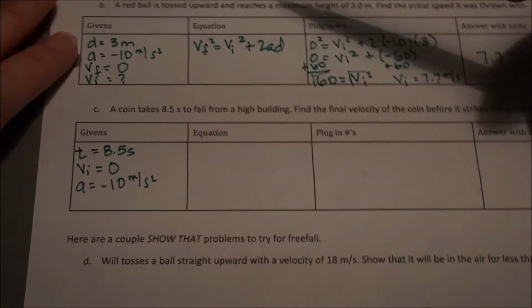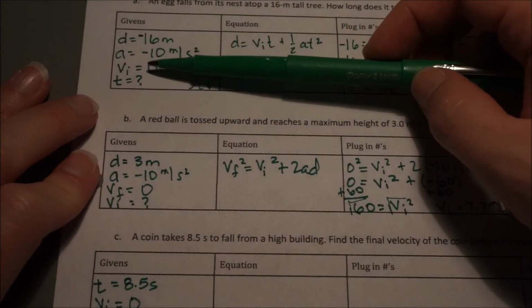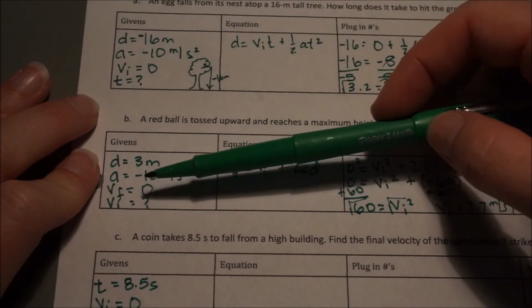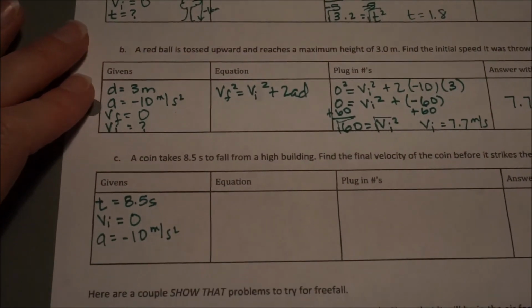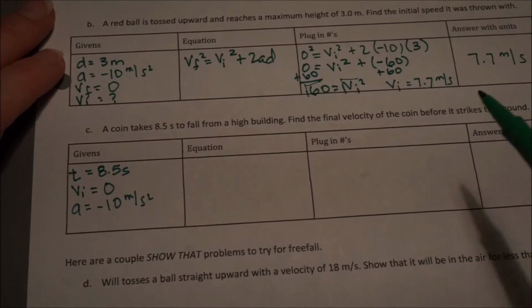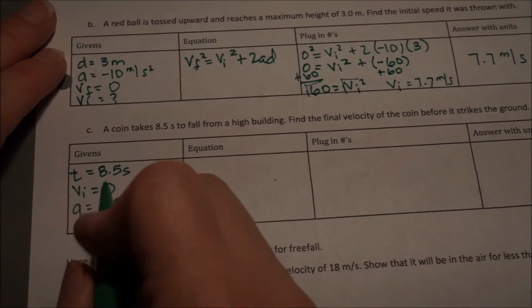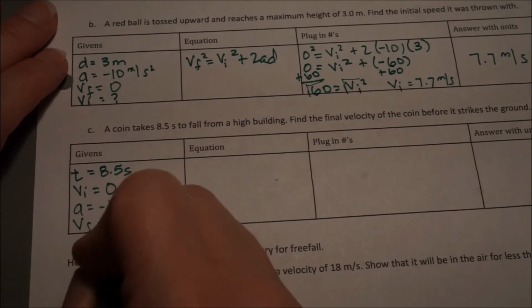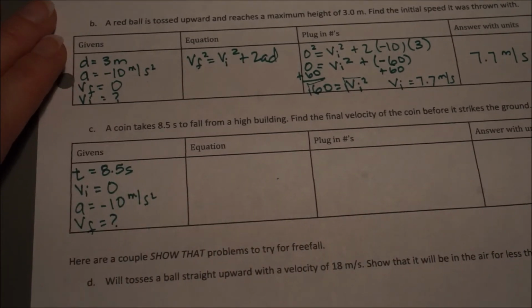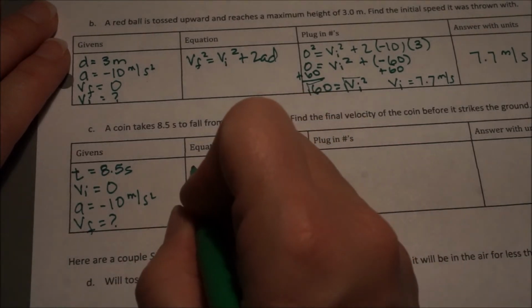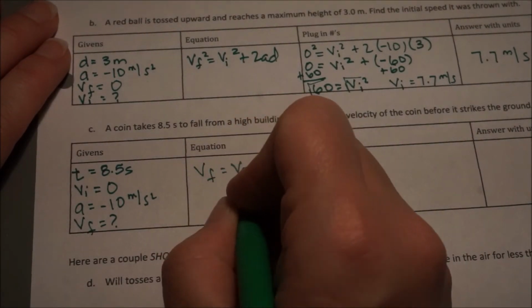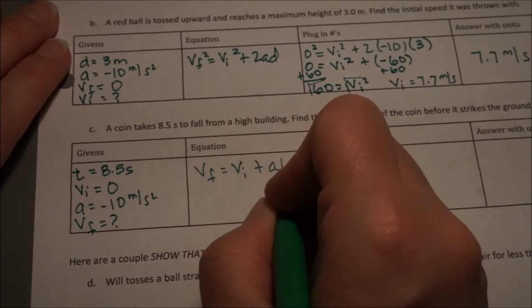So now you can see in a lot of these how many of the known things are the same. They just keep showing up over and over again. We're looking for the final velocity, VF. We have two V's, an A and a T. So our equation is going to be that nice simple equation.